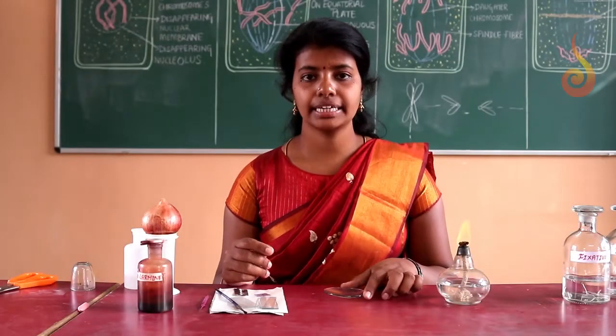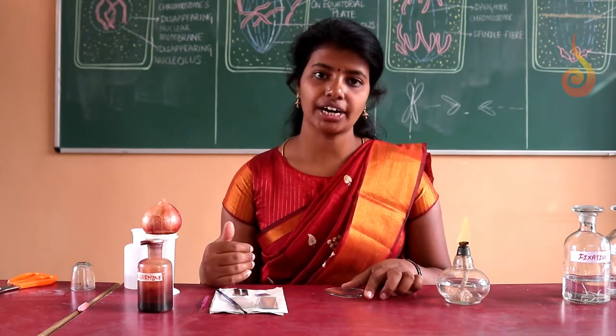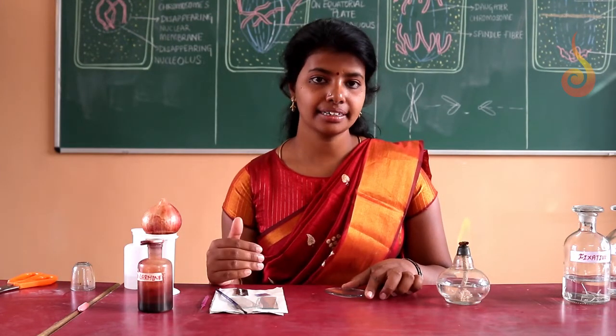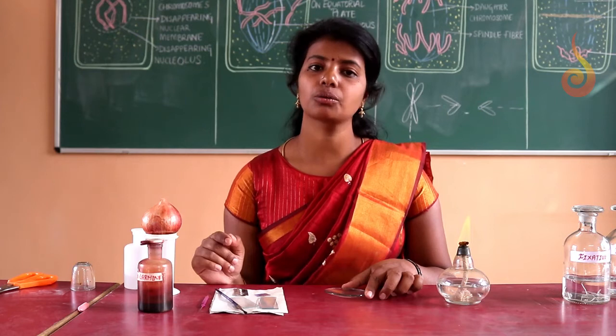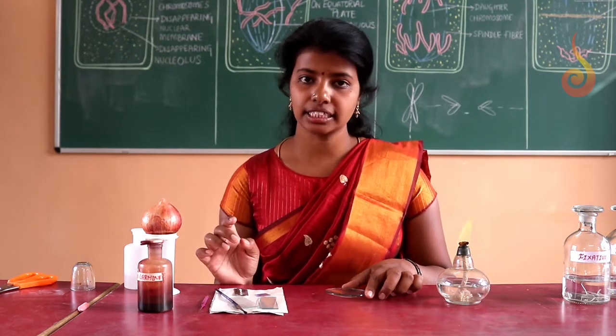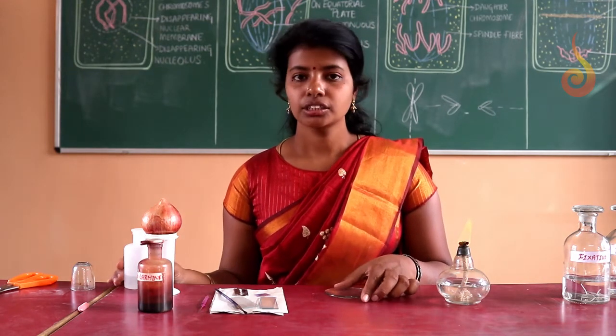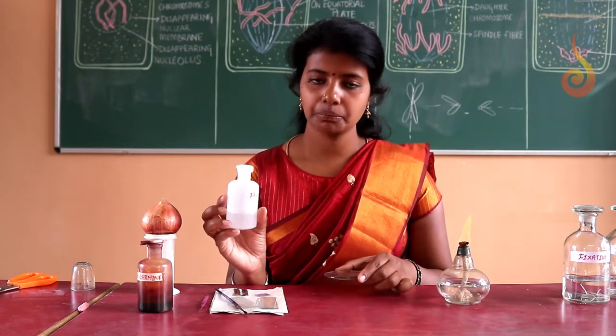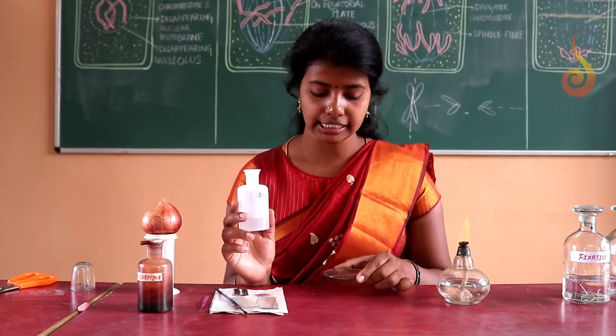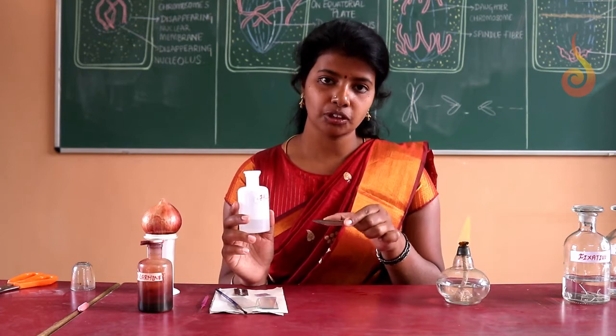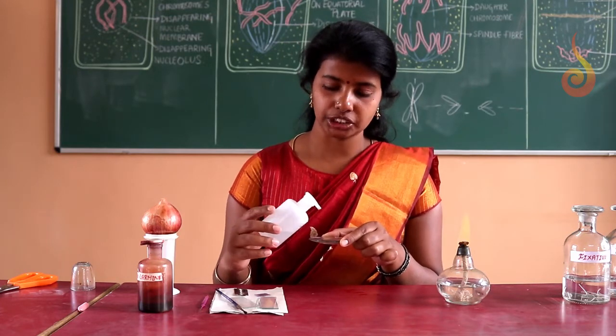Okay, now let us study the procedure stepwise to prepare a temporary slide of onion root tip to study the stages of mitosis. To start with, first step, you take 4 to 5 drops of one normal HCl in the watch glass.